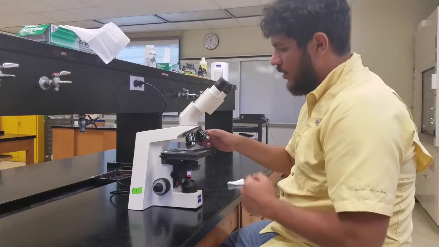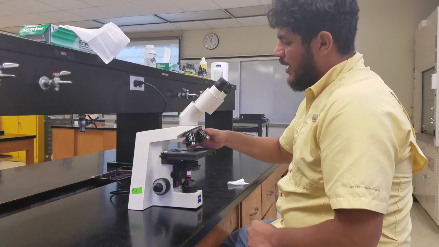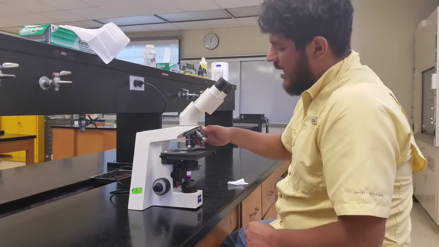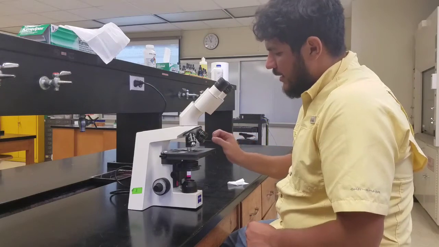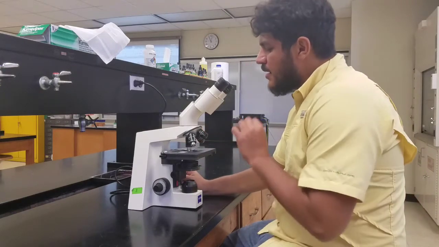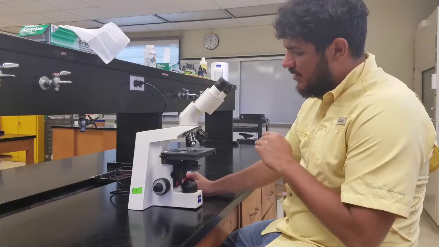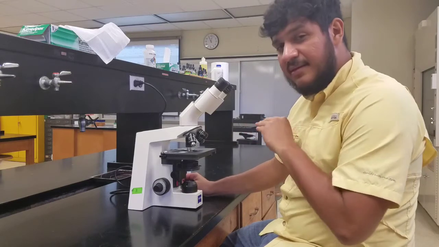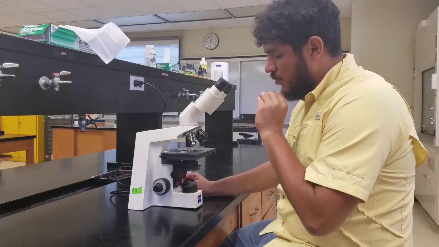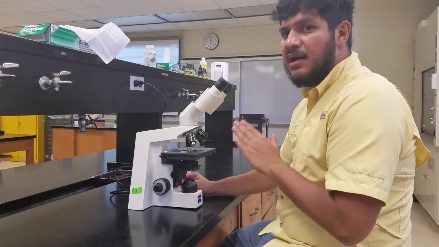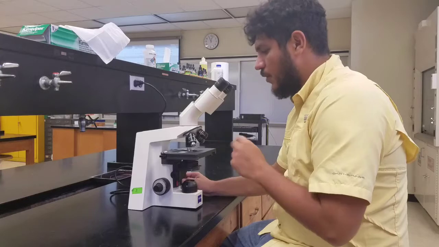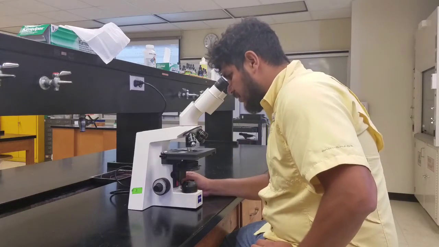Now I'm going to go ahead and move it to the high power dry lens. I'm going to let it click, and if you notice, the working distance between the lens and the slide is almost imperceptible. So from this point on, we do not touch our coarse adjustment knob.